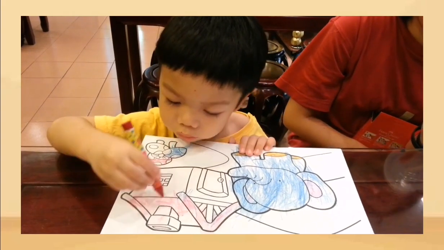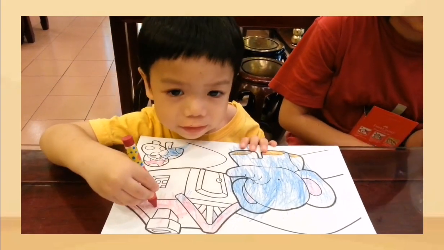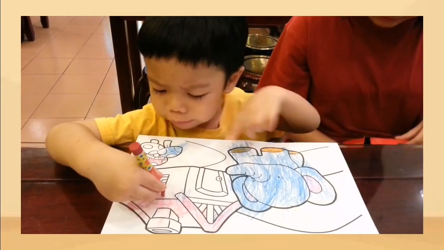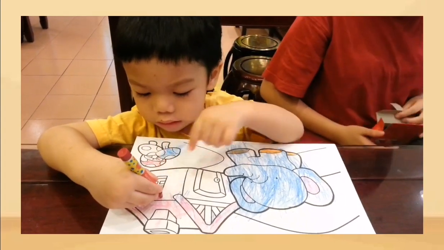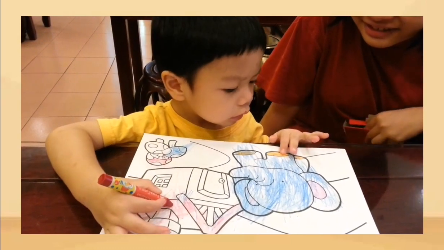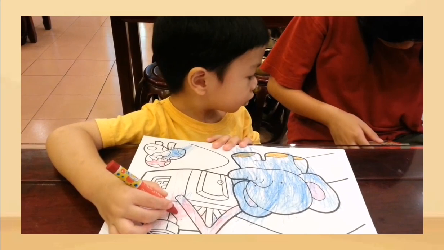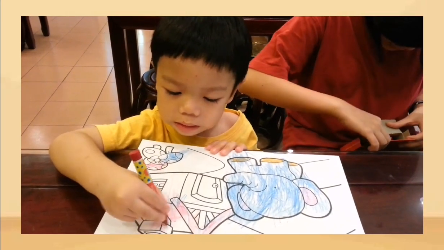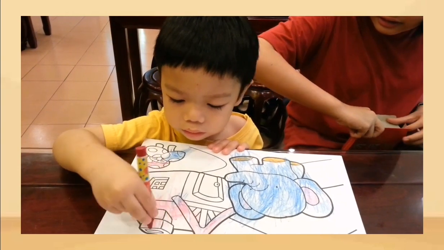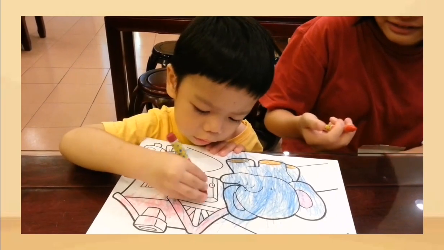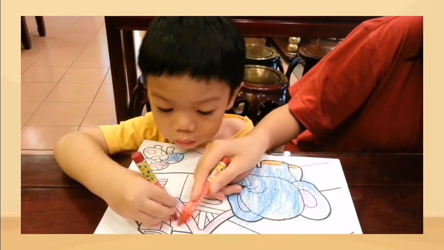What color is that, Ryan? Pink. White. Red. Okay, red. Pink. No, red. Pink. Yeah, looks like pink. And then we got another red. Darker red, is it? Brighter red. Brighter.